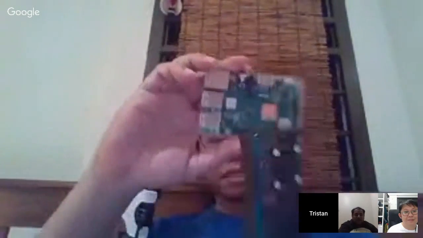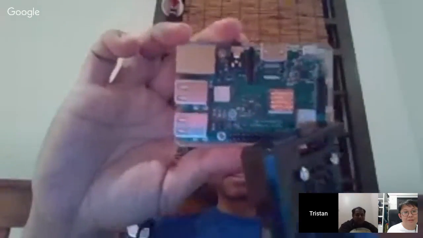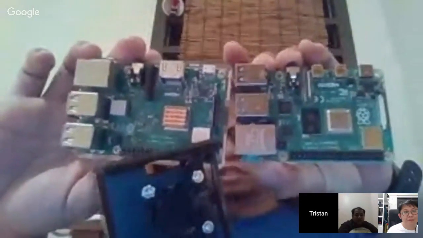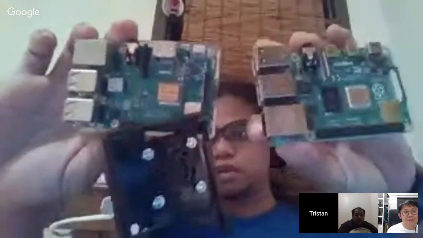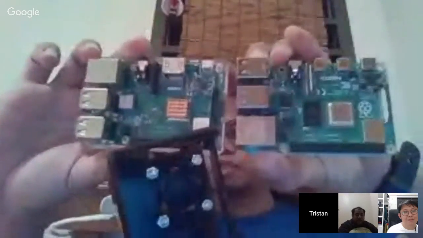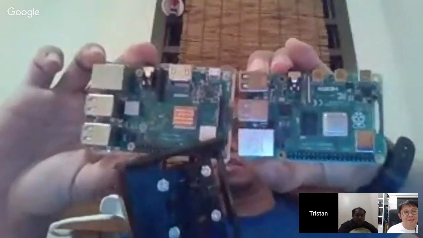So for comparison, this is the 3B Plus, which is connected right now to a case. This is the Raspberry Pi 4. The biggest difference that you can see is that the Ethernet port is here on the top. So you need new cases. Yes, the cases are not compatible. I will try to see. This is the official 3B case. As you can see, it has holes, but which hole is this?